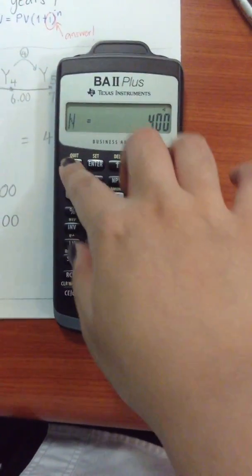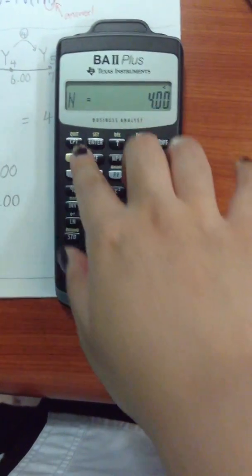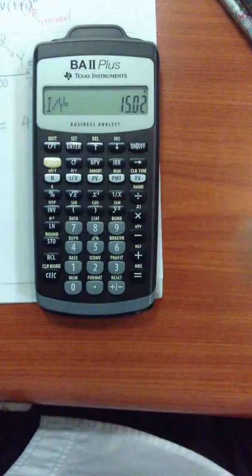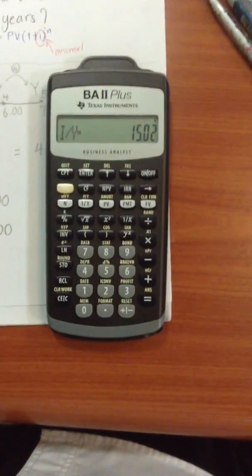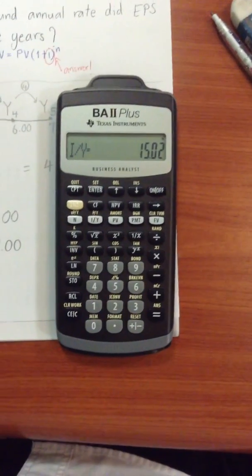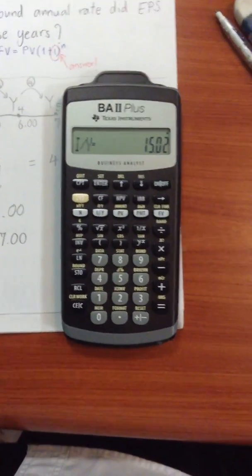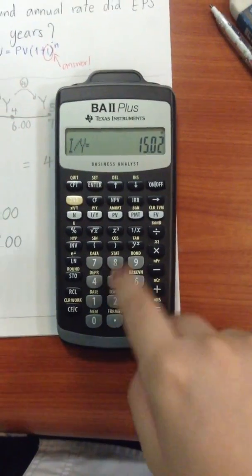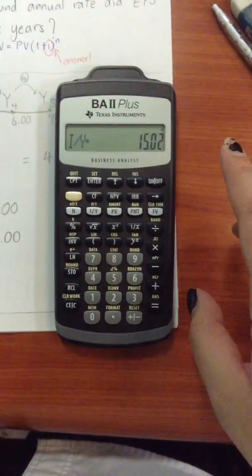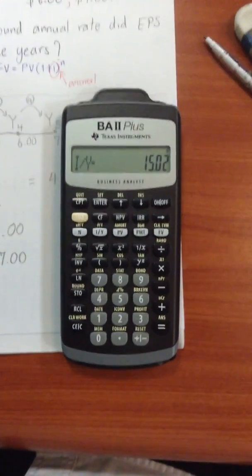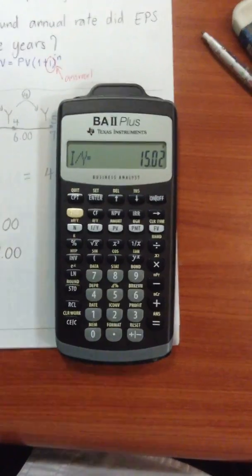So you press second, compute, and then you press what you're going to find. Boop. See? It's very fast. For PMT, we assume that it's 0. If you don't put anything in there, it's going to be 0. But if there's an annuity, you can press the number and then press PMT. For right now, you don't have to press anything, so it automatically assumes PMT equals 0.